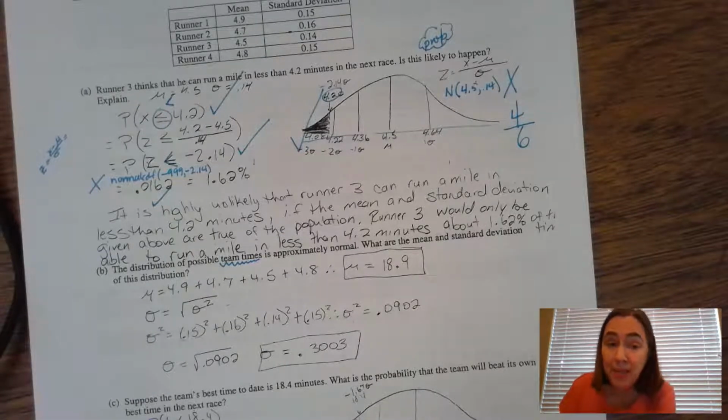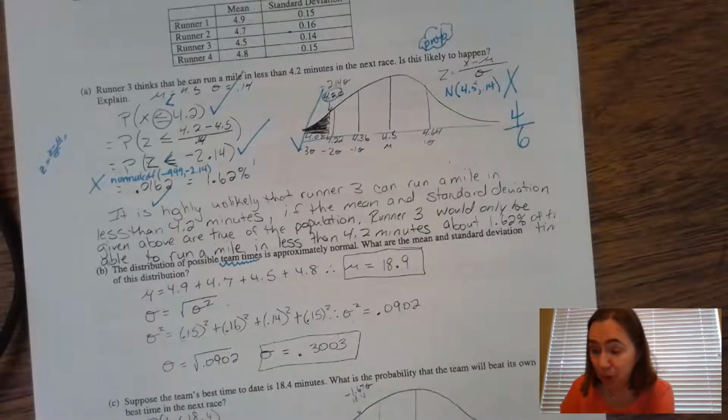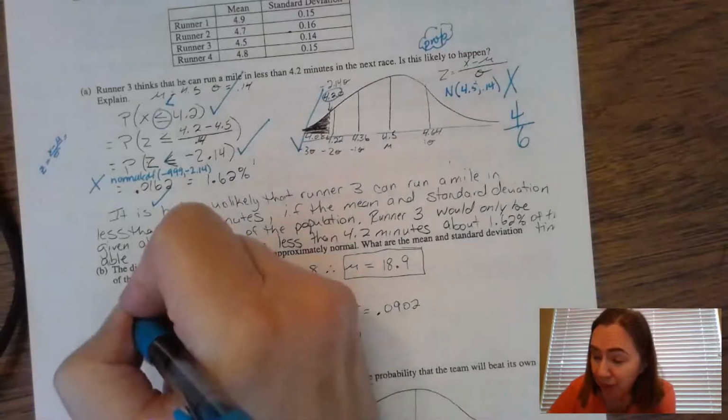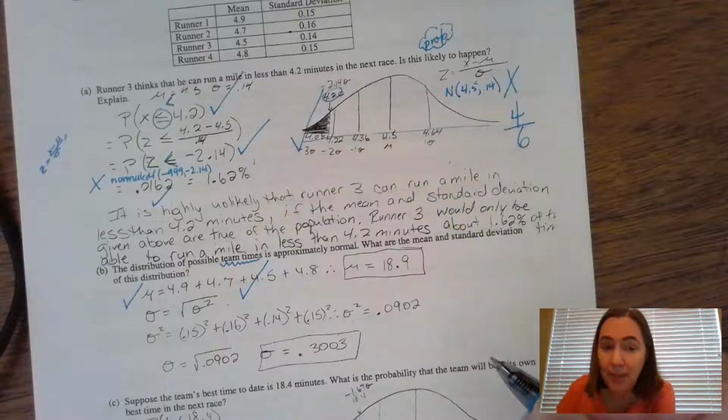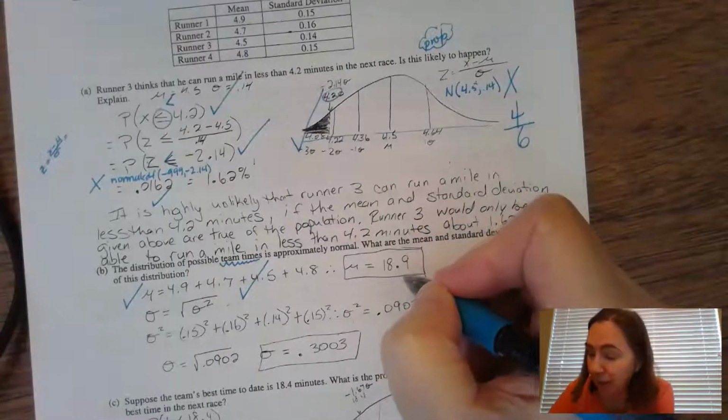So what are the mean and standard deviation for this distribution? Well, remember, means are additive. So what I'm looking for is, do you have the right symbol, mu? Do you have the right work? Did you add up all the means together? And do you have an answer of 8.9?